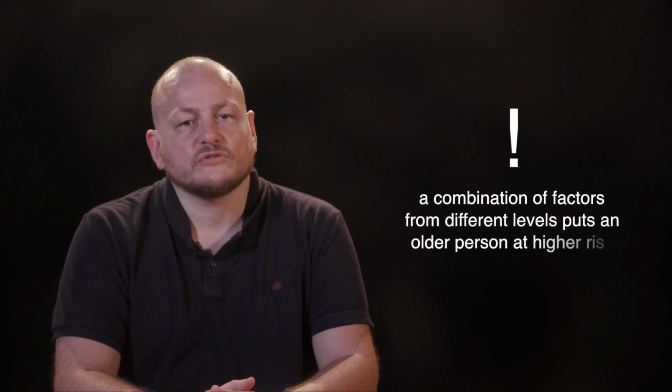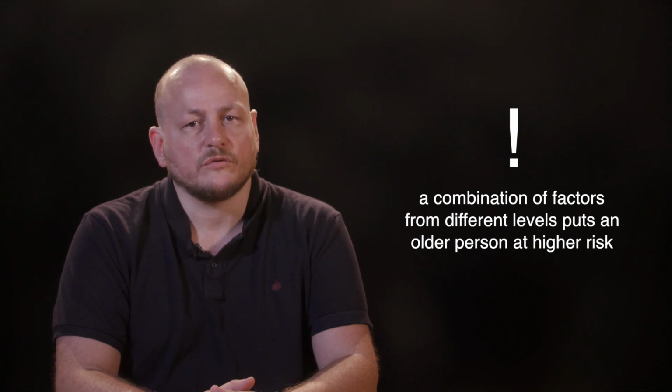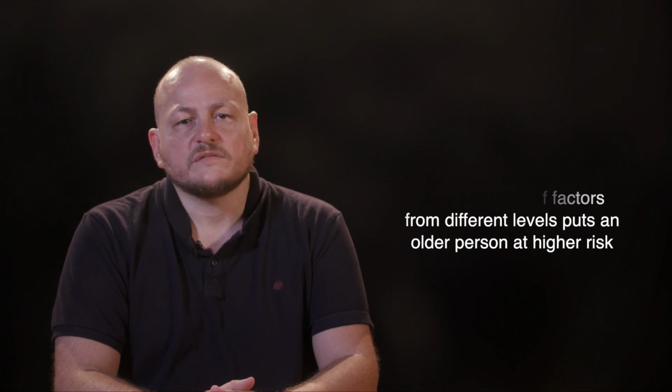A combination of certain factors at the individual and social levels were also found to be associated with a higher risk of becoming a perpetrator of violence against an older person. While these might not be direct causes of violent behavior, they can still increase the likelihood of it occurring. A better understanding of these factors can contribute to the identification of violence prevention measures.